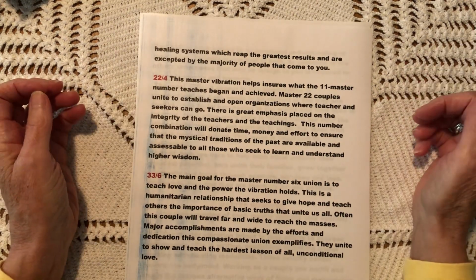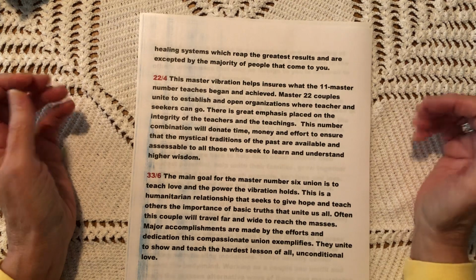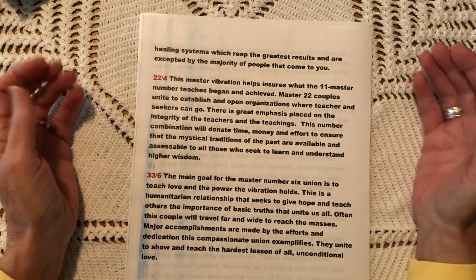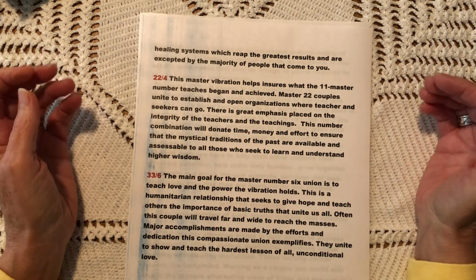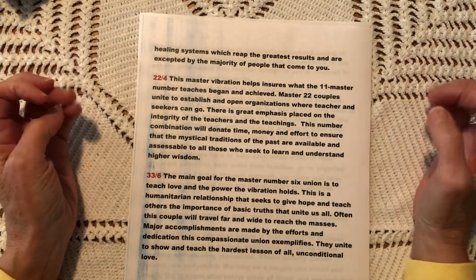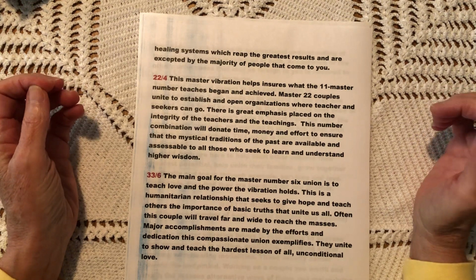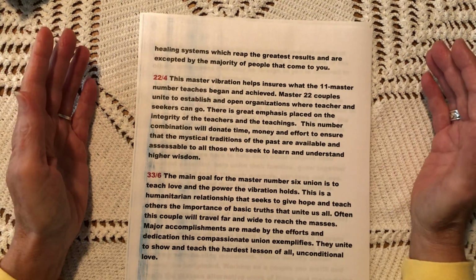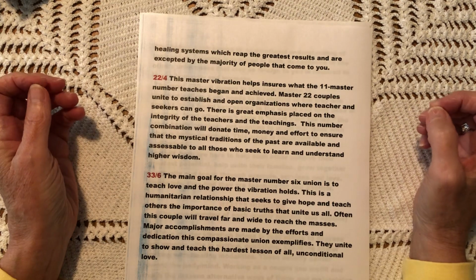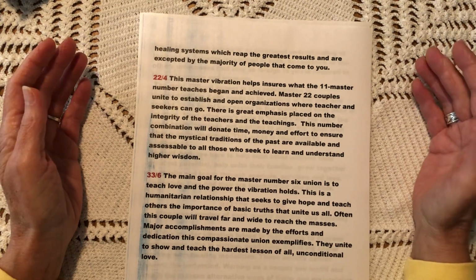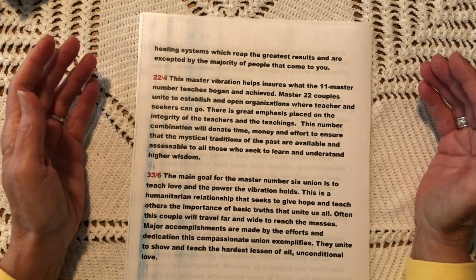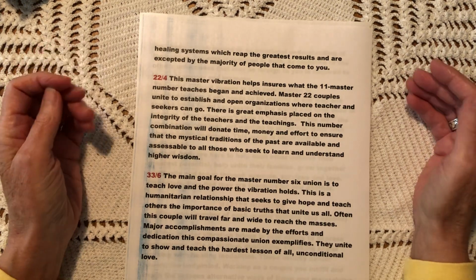The 22-4, this master vibration helps ensure what the 11 master number teaches is begun and achieved. Master 22 couples unite to establish and open organizations where teachers and seekers can go. There is great emphasis placed on the integrity of the teachers and the teachings. This number combination will donate time, money, and effort to ensure that the mystical traditions of the past are available and accessible to all those who seek to learn and understand higher wisdom.